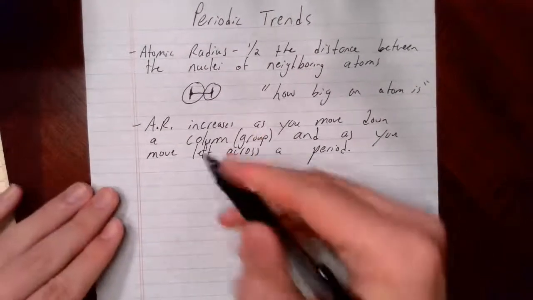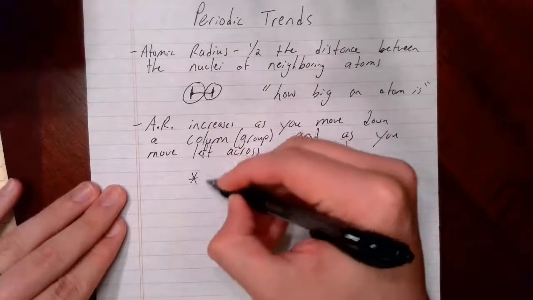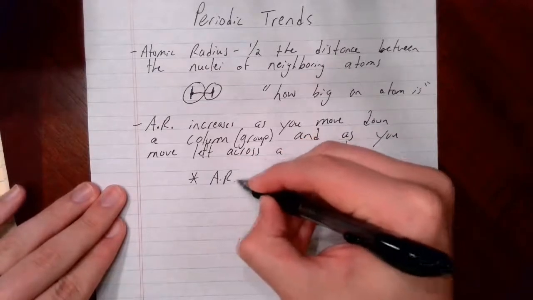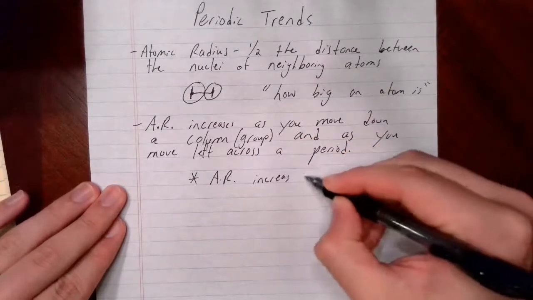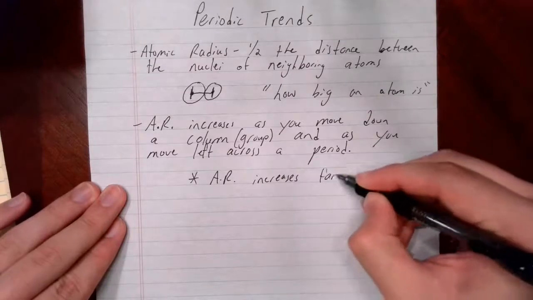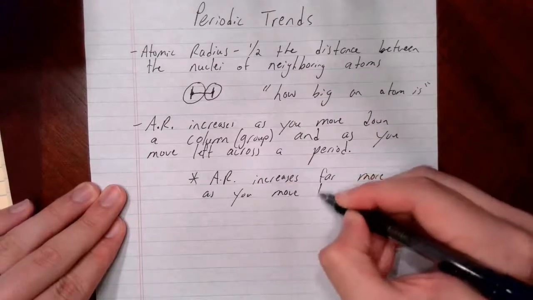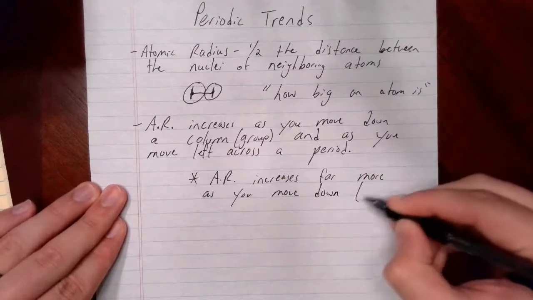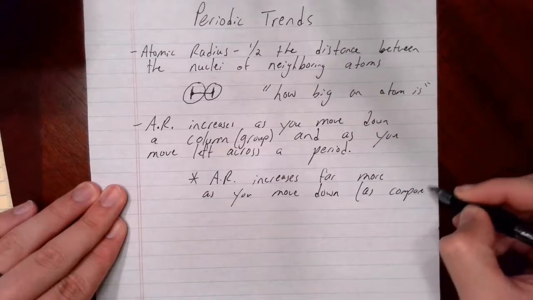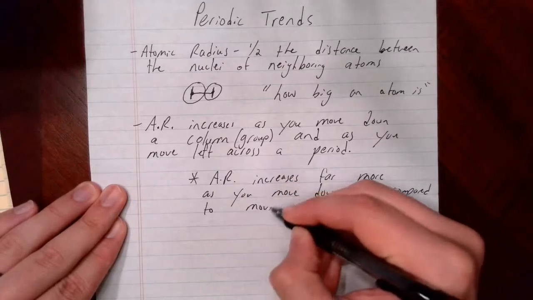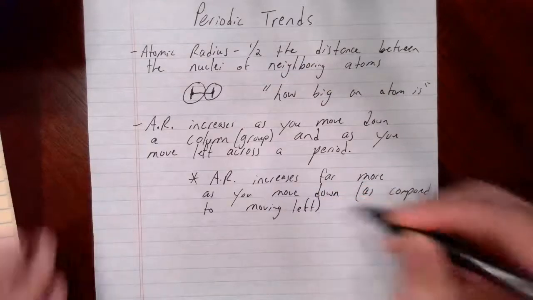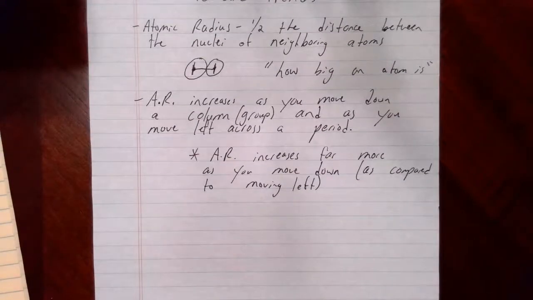Okay. So I also want to make a note. Atomic radius increases far more as you move down, as compared to moving left. Okay. So as you move left, you increase, but you increase far more as you move down a group. So let's go ahead and explore this trend. Let's see why this is in fact the case.